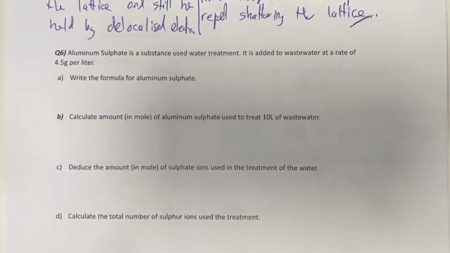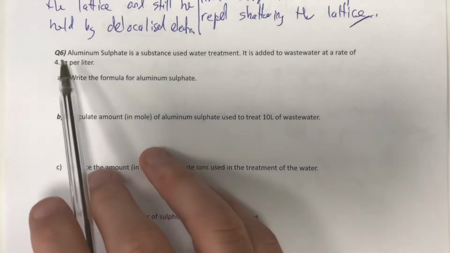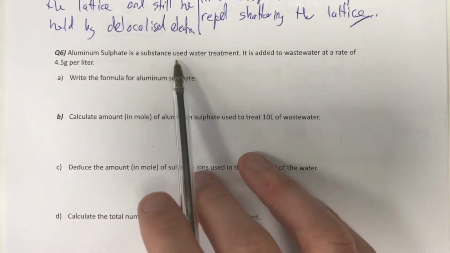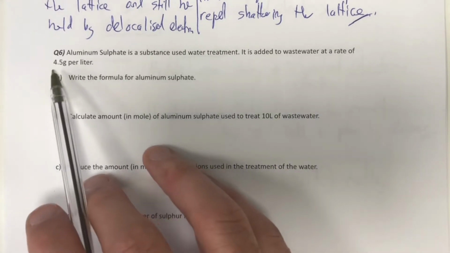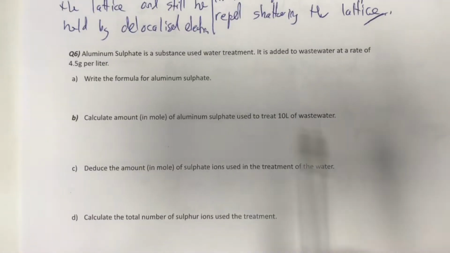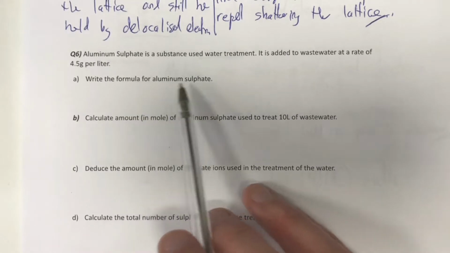Question 6 in my ionic and materials test is this one. Aluminium sulfate is a substance used for water treatment. It is added to wastewater at a rate of 4.5 grams per litre. First question, what is the formula for aluminium sulfate?